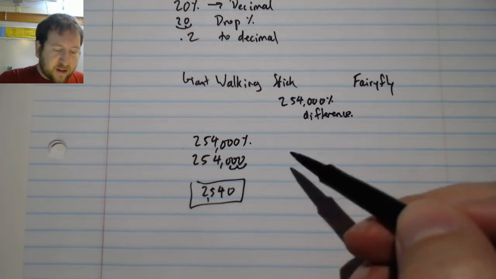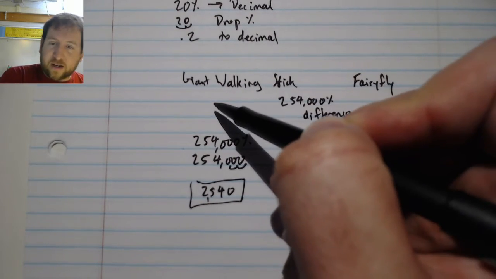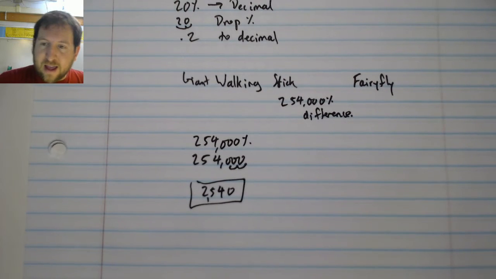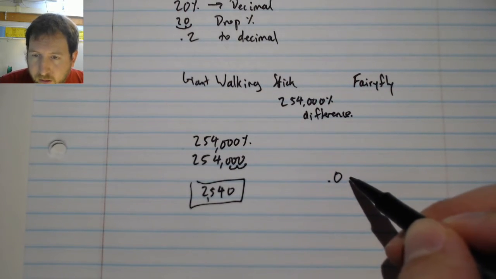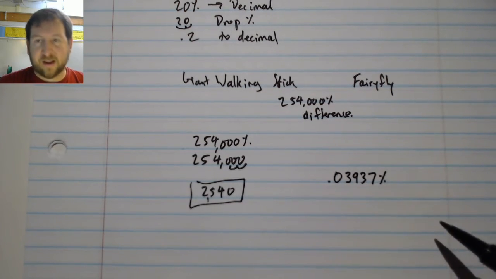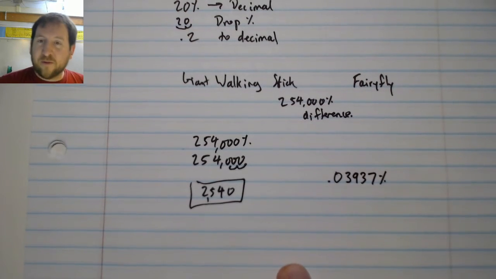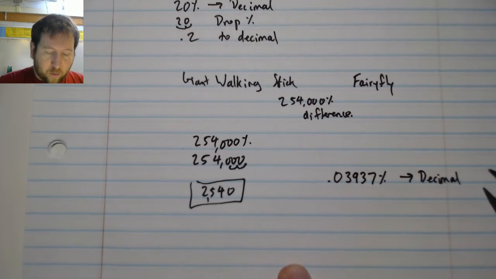Now, if we look at the opposite direction, if we go from the walking stick to the fairy fly, it is 0.3937% of this size. So it is tiny in comparison. So if we want to take this to a decimal, we're going to be doing the same thing with the same problem.